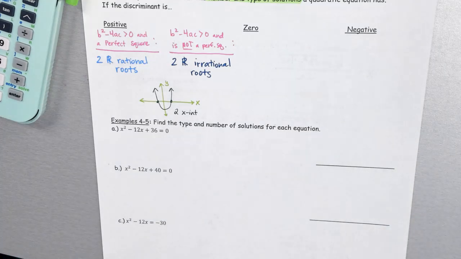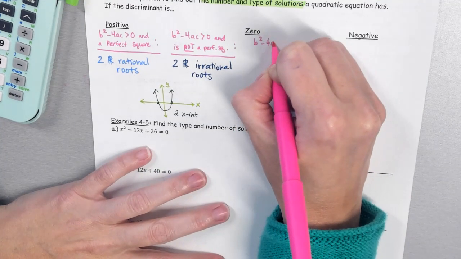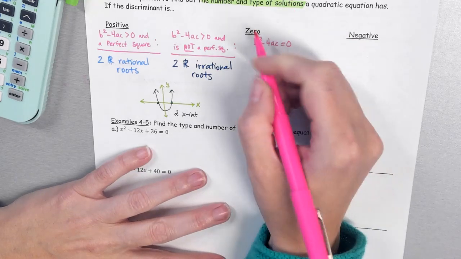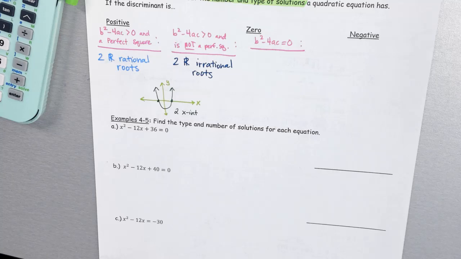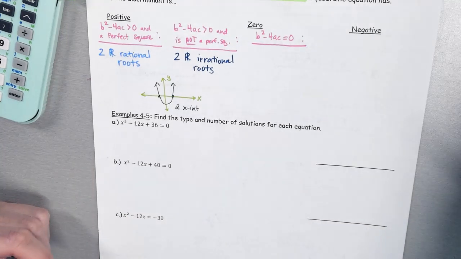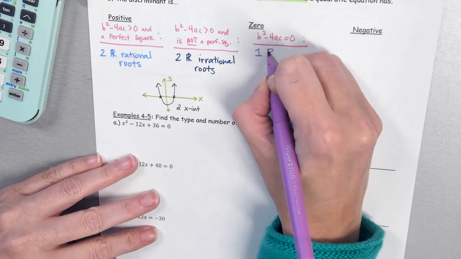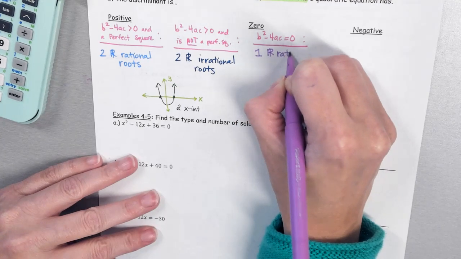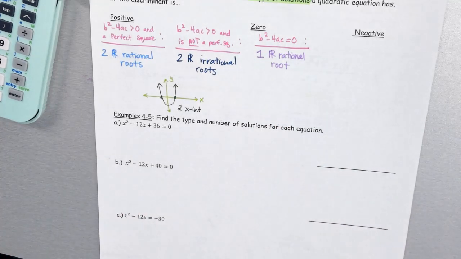Okay, now if you have b squared minus 4ac and it's equal to 0, think about what happens when you take the square root of 0, right? The square root of 0 is just one number. That's why it's going to produce 1 real rational root.